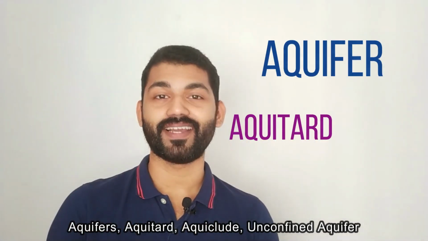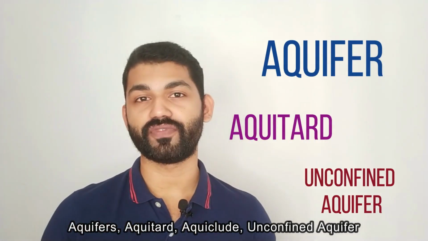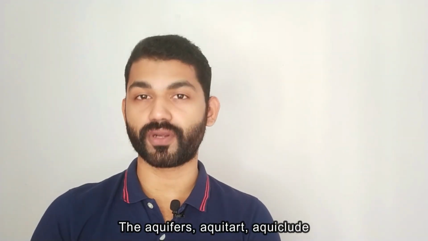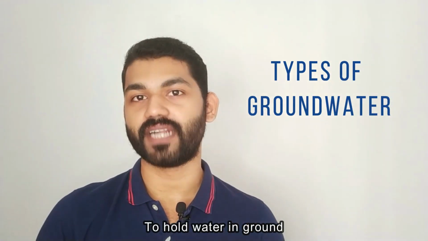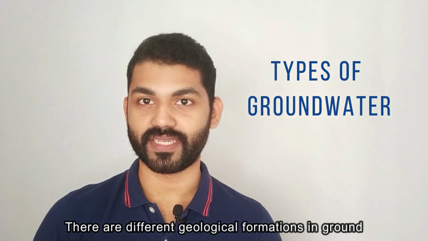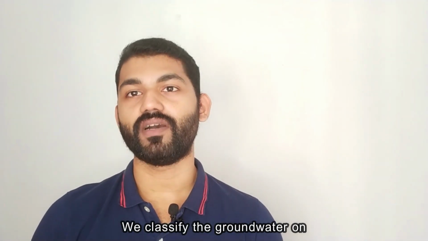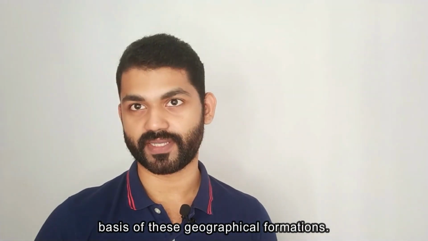Aquifers, Aquitard, Aquiclude, Unconfined Aquifer. What are these terms? Today, we are going to discuss this. Aquifers, Aquitard, Aquiclude, all these are different types of groundwater. To hold water in the ground, there are different geological formations. We classify the groundwater on the basis of these geological formations.